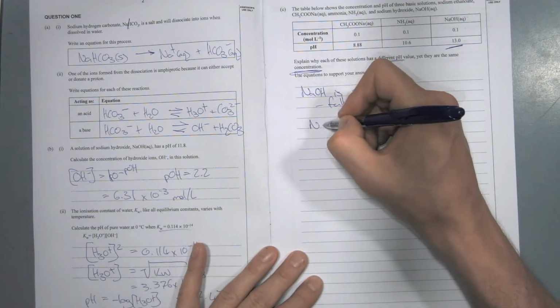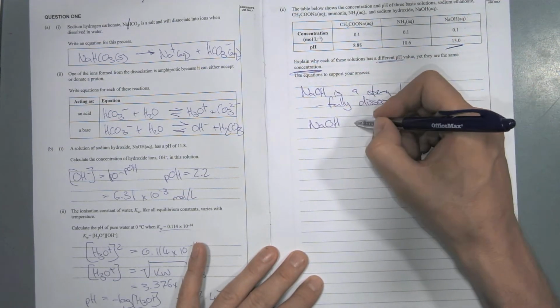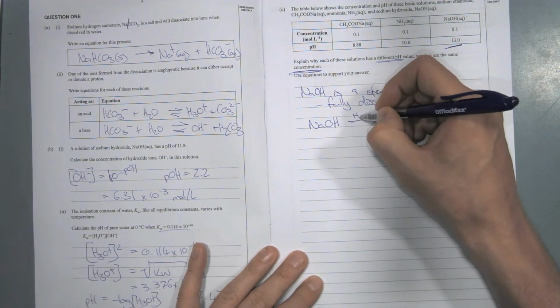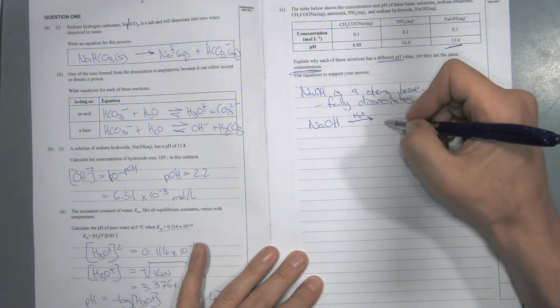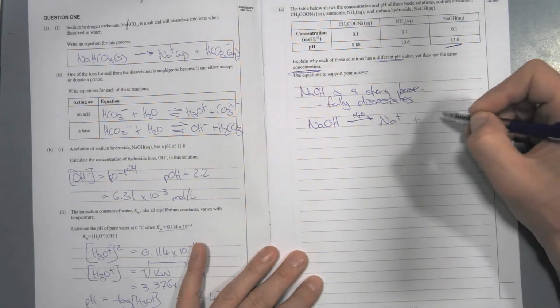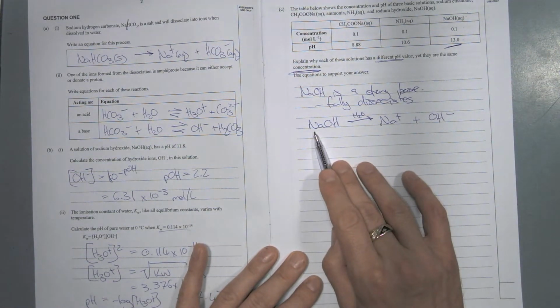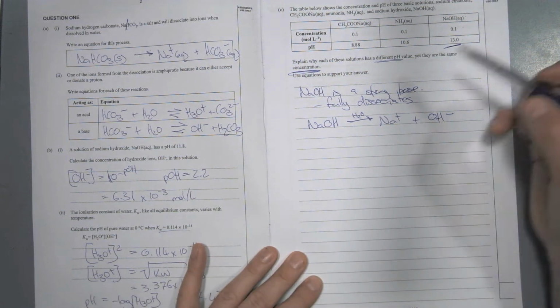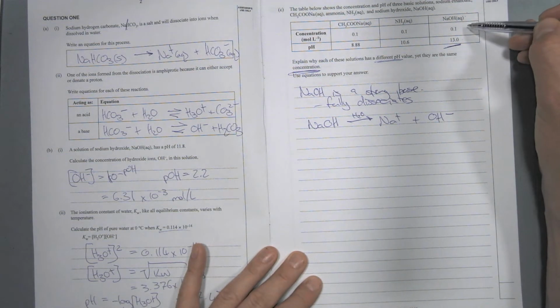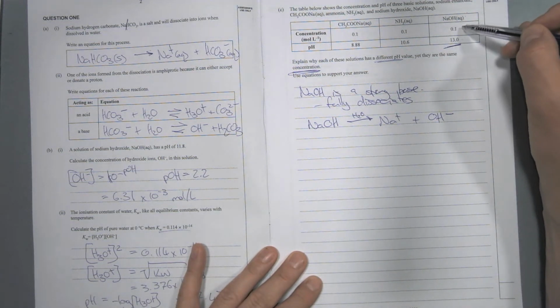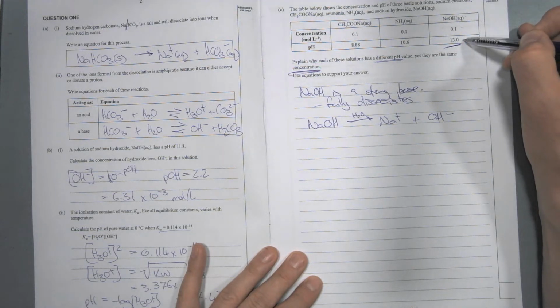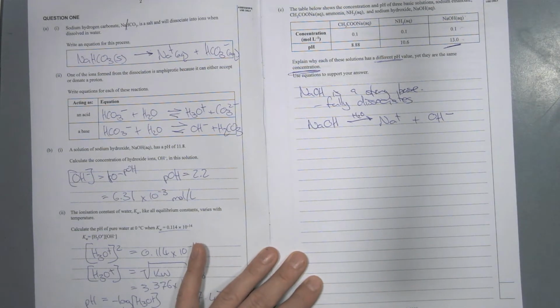Okay, and we're going to show that by going NaOH, one-way arrow goes to Na plus and OH minus. Okay, so every 1 mole of this produces 1 mole of this. And that's why if you do the calculation, you're going to get a pH of 13 for every 0.1 mole per litre sodium hydroxide.